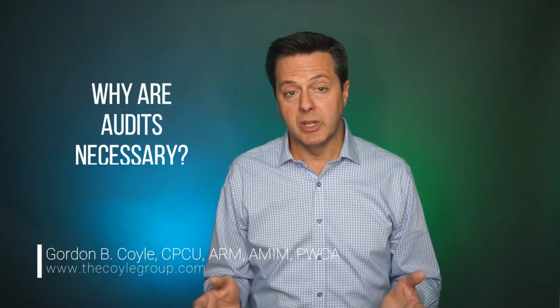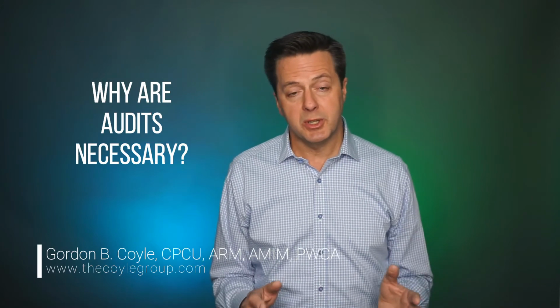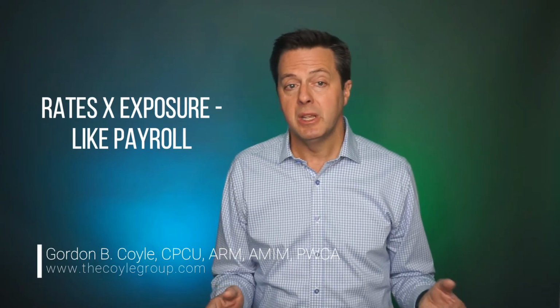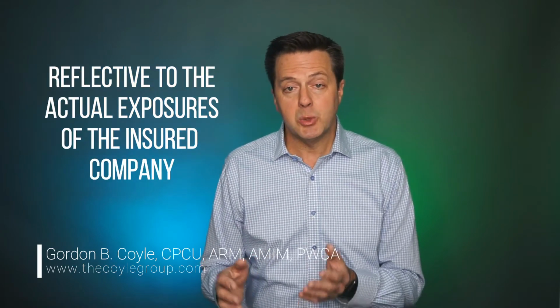So, why are audits necessary? For any form of insurance that's auditable and starts off with estimates, like workers' comp or liability, the reason for audits is that the premiums you pay are predicated on rates times the rating exposure. As I mentioned, payroll, sales, or some other exposure characteristic. The audit is necessary for the insurer to collect the accurate sum of premium reflective of the actual exposures of the insured company.